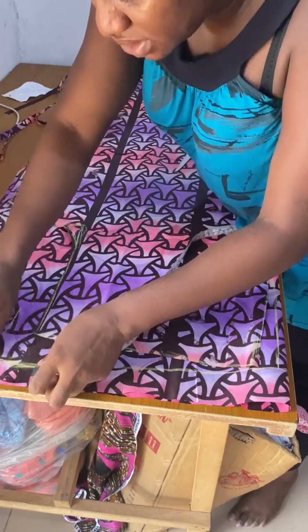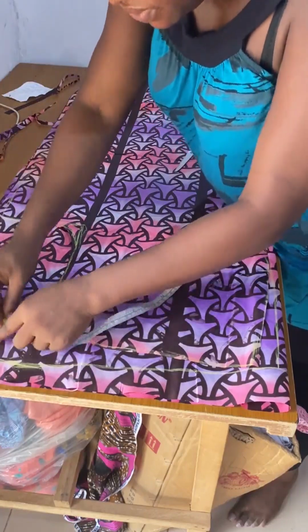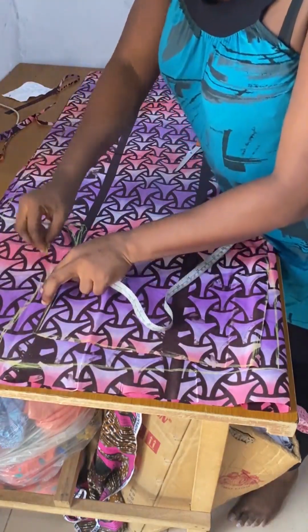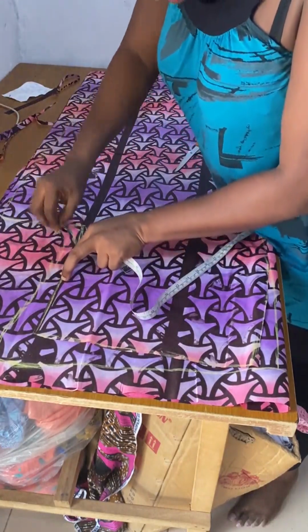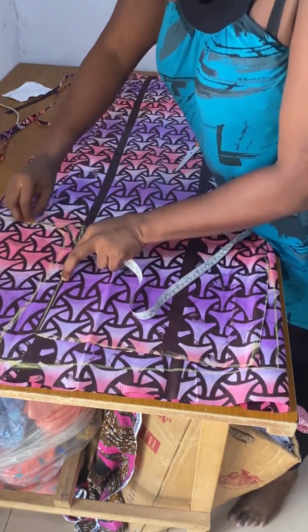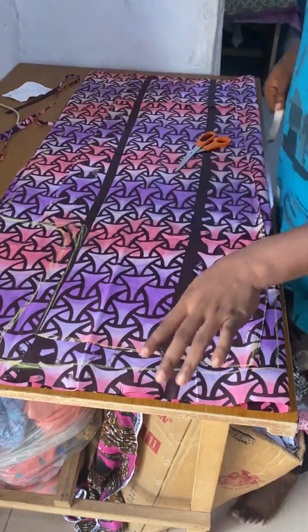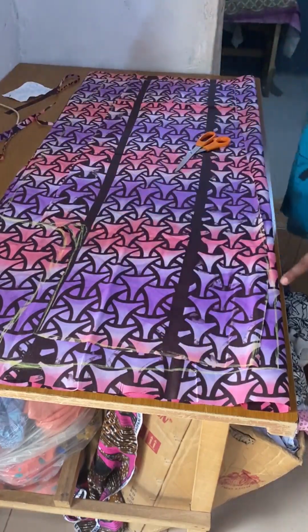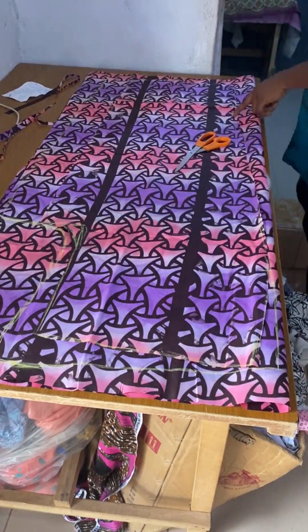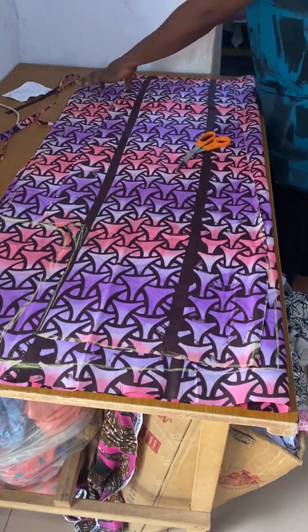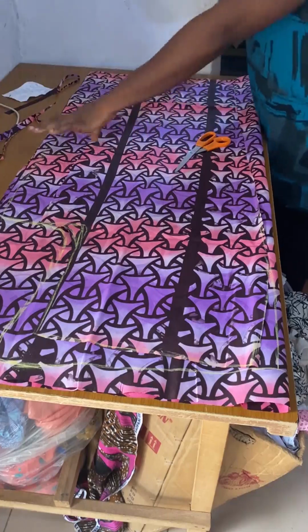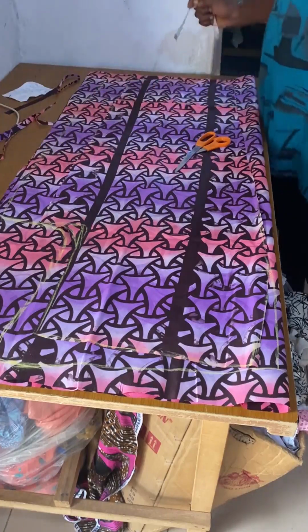So from here like this, you measure 1.5. This is the way I'm trying to slant it in, so it's going to connect back to this place. So this is the way it will be. You just cut out the exact way this place is and just add your extra 3 inches or 2 inches of sewing allowance to this place and cut it out.